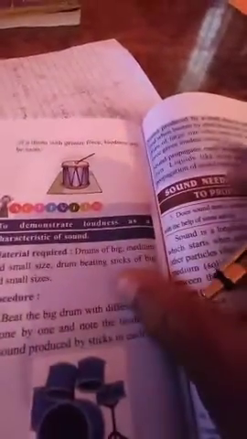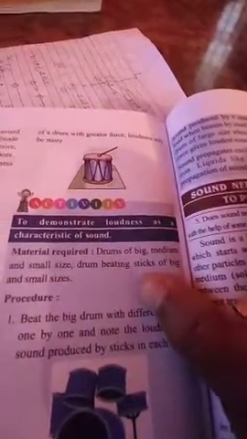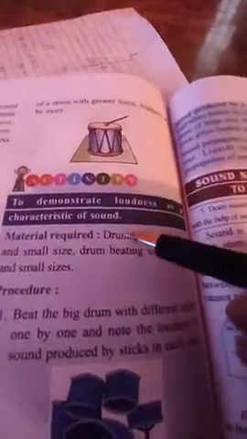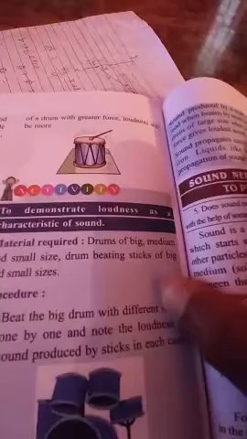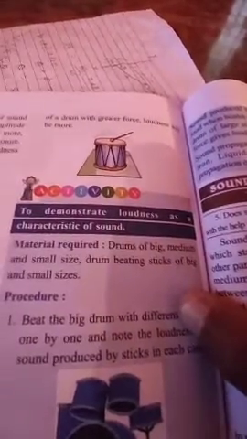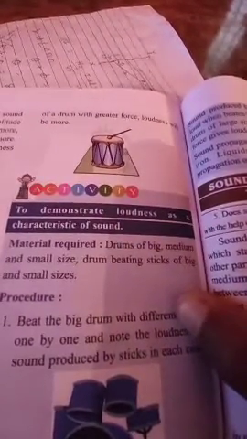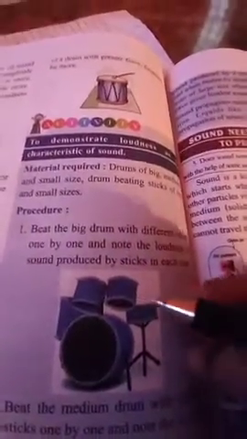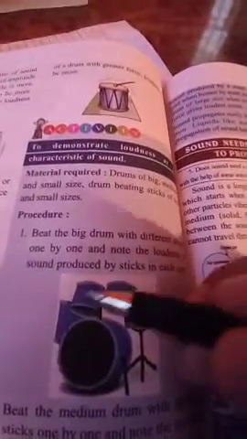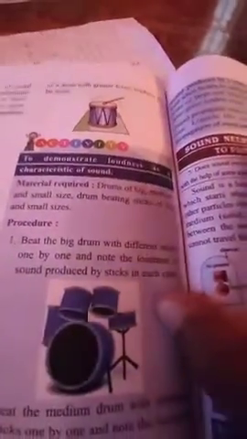Today we shall start with this activity: demonstrate loudness as a characteristic of sound. For this we just require drums of big, medium and small size, and drum beating sticks of big and small size. So these are the drums. You might have seen them in the music room.